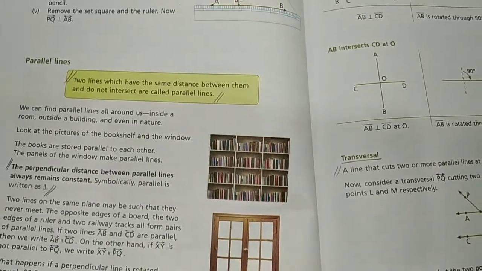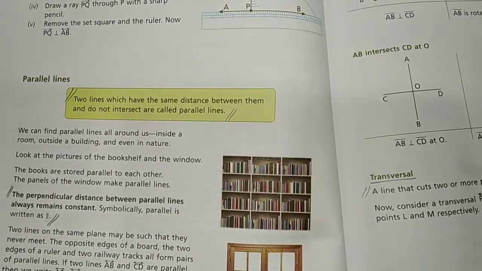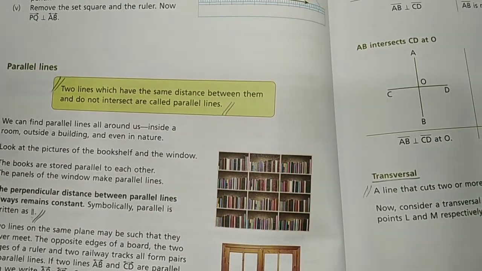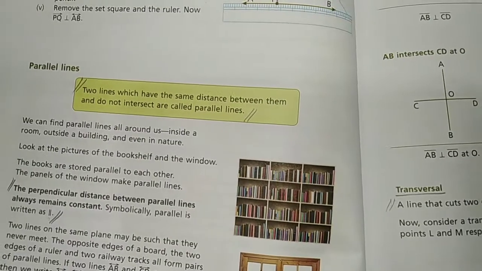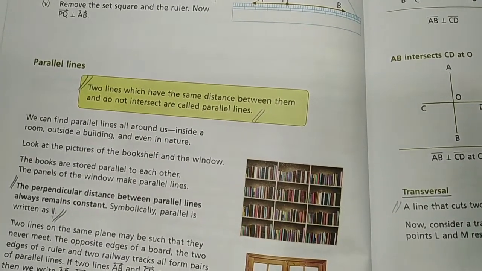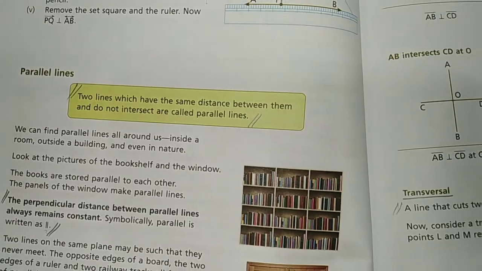Okay students, I hope you understand the difference between perpendicular lines and parallel lines, and the transversal, and the angles formed by a transversal on parallel lines and the types of angles.